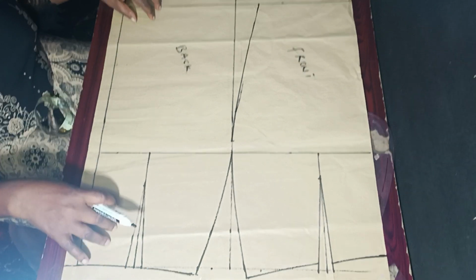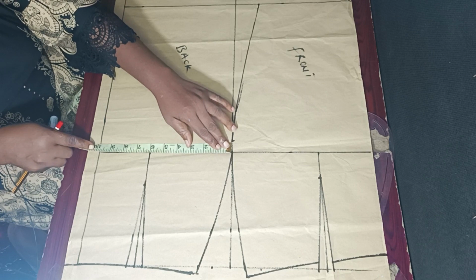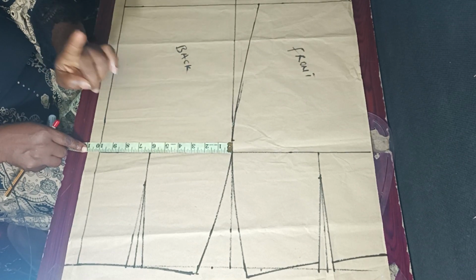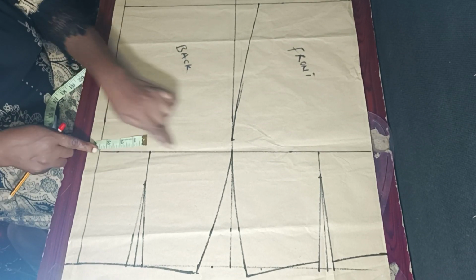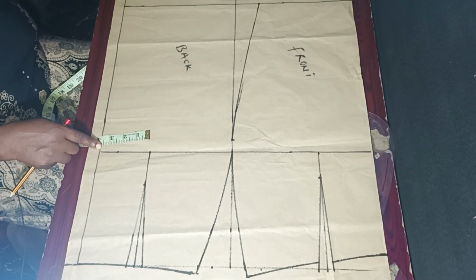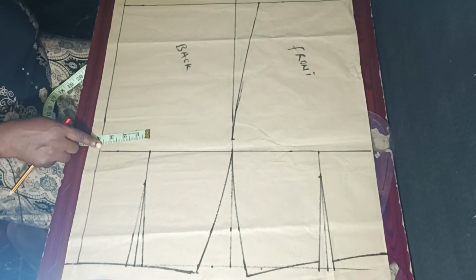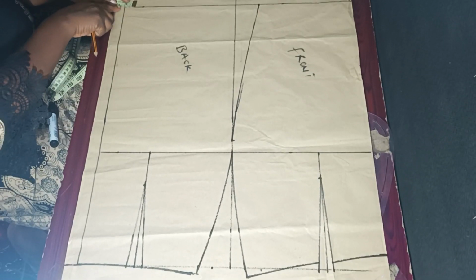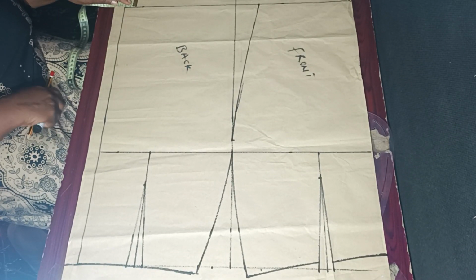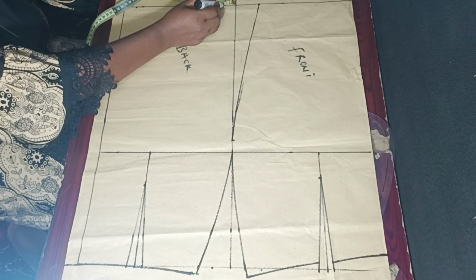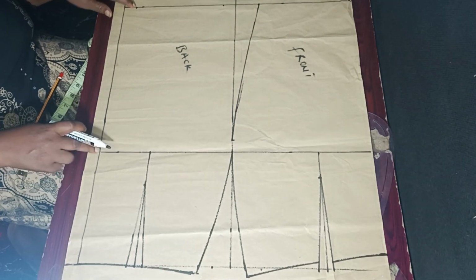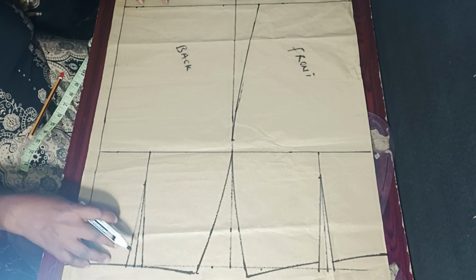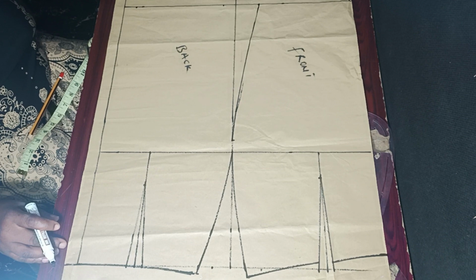So for the back, we are going to measure what we have here, and we are going to minus 2 inches from it. The 2 inches we are going to minus from what we have on the hip, which is 10. We are going to be reducing it from both sides of the back pattern. So we're going to mark 1 inch here, and we're going to mark 1 inch here. What this does to the back body is it gives a bum illusion.